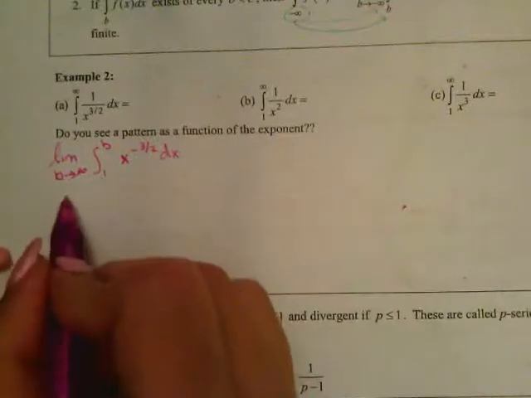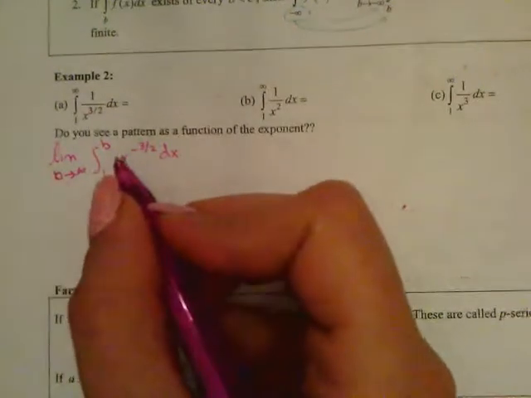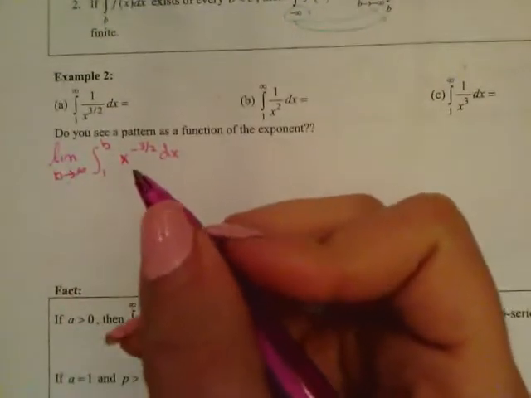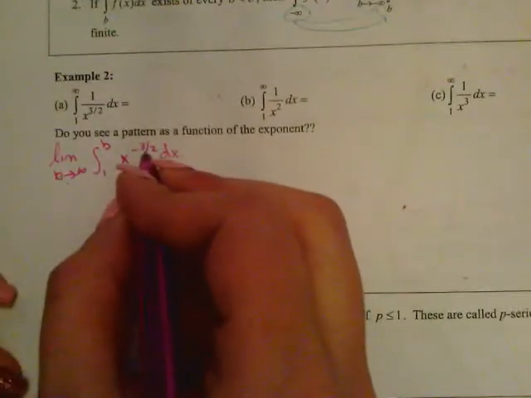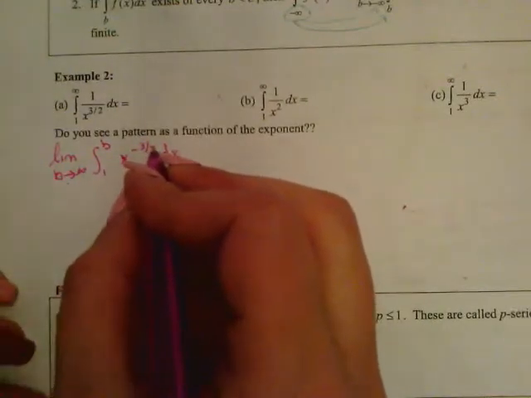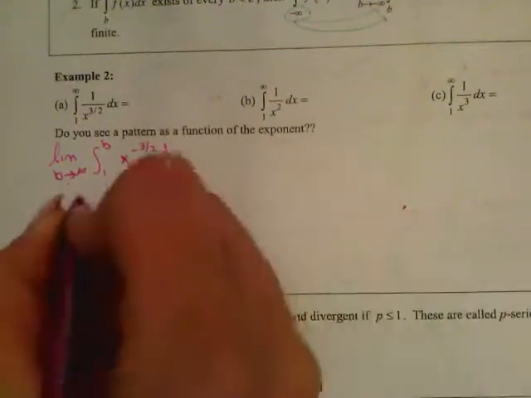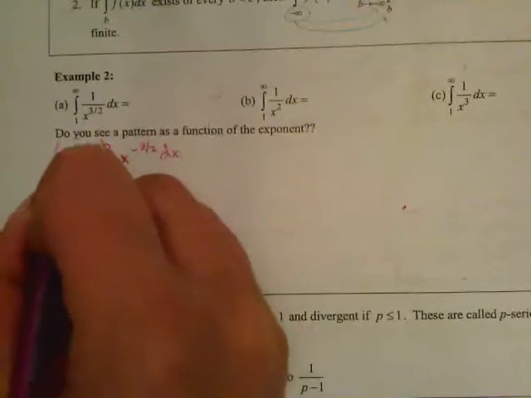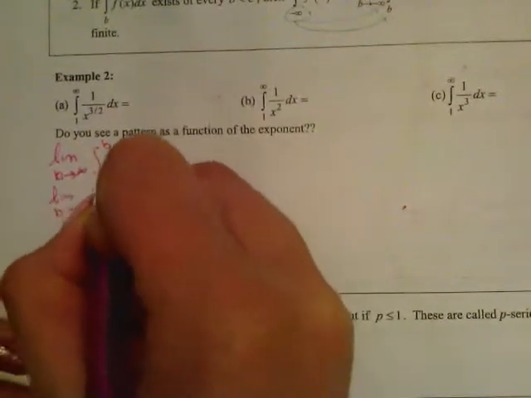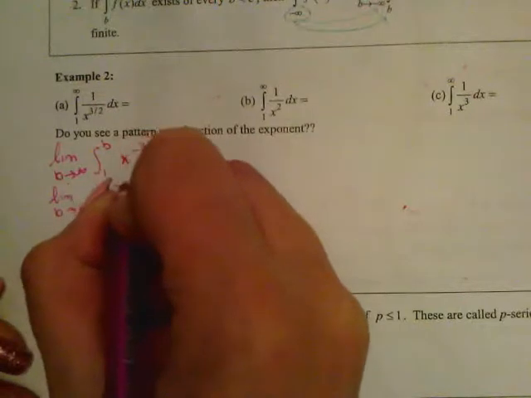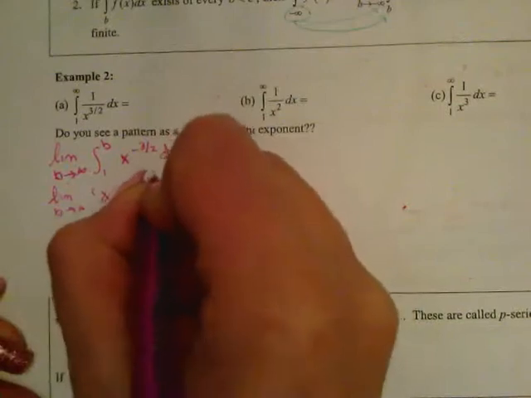And now we're ready to integrate. Remember that the limit is going to follow along. So what is the integral of x to the negative 3/2? Remember, you add 1 and then divide by that, so we end up with the limit as b approaches infinity of x to the negative 1/2 divided by negative 1/2 from 1 to b.